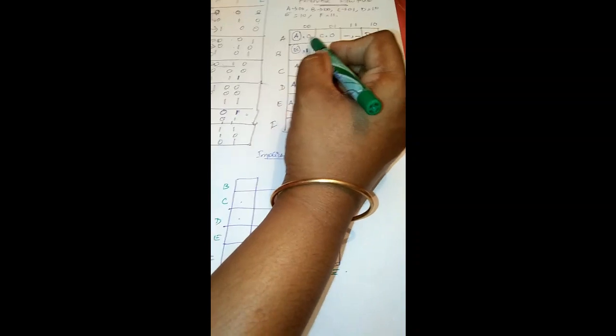Now A and B, you can see the outputs are all changing. Even if one variable changes, there is no match. So A with B is not matched. Coming to the next case, A with C. Compare A with C.